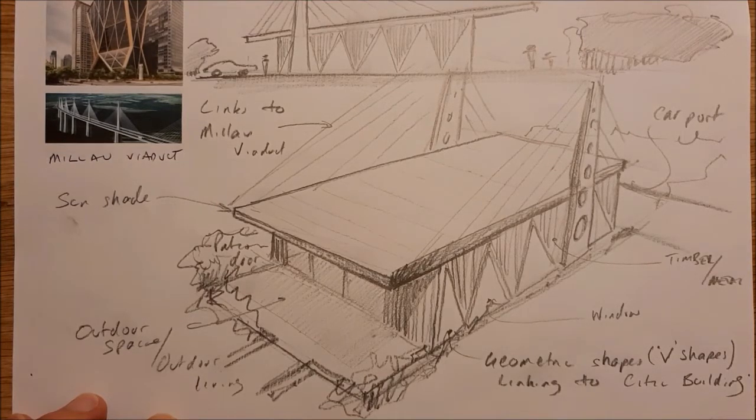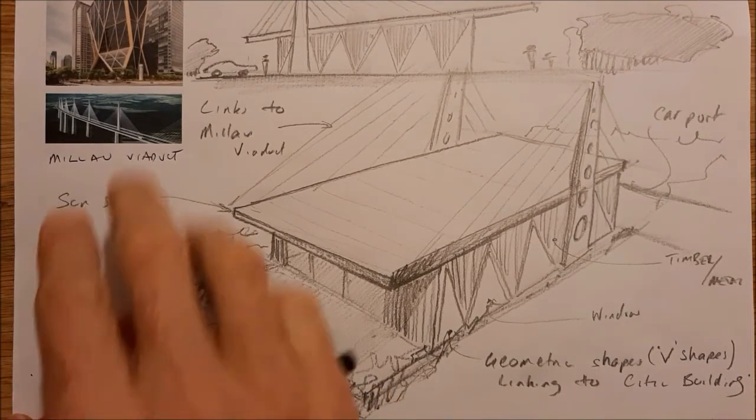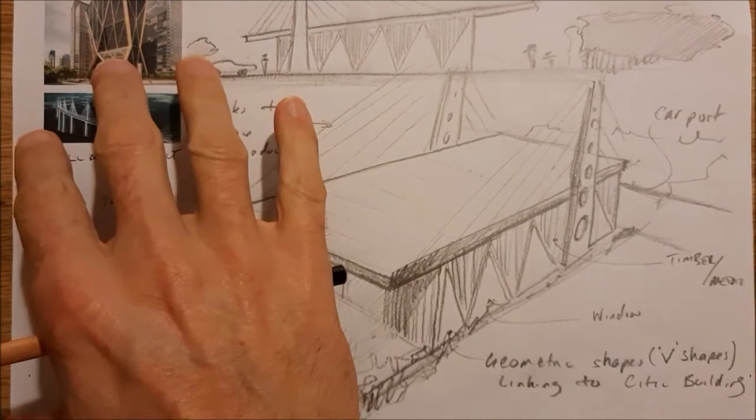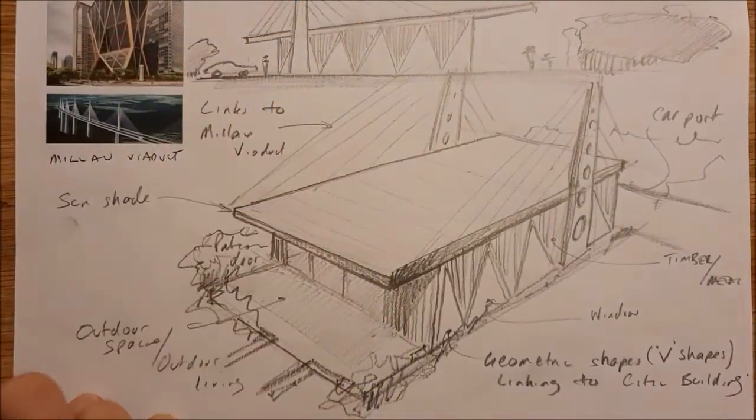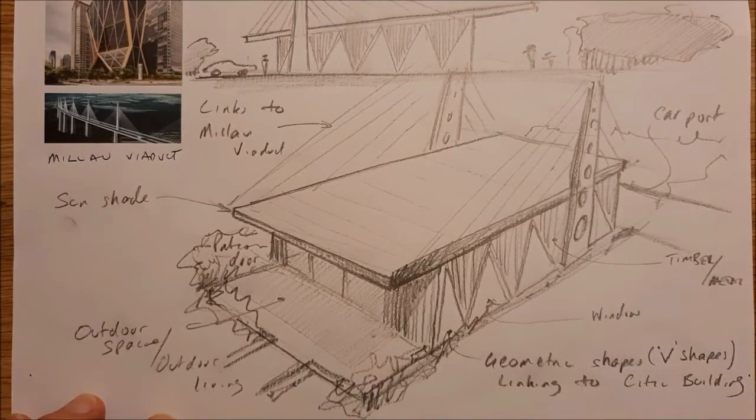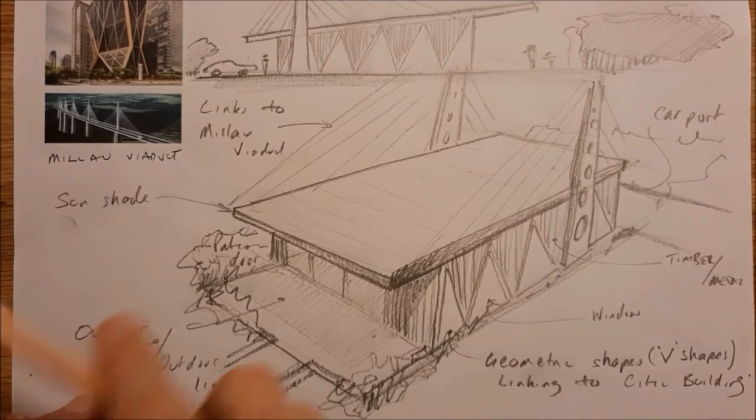Before you start doing the design ideas section, you need to have done some research and created a mood board with 8 images. I've just picked 2 that are my favourite: a CITIC Bank in China and the Millau Viaduct in the south of France.